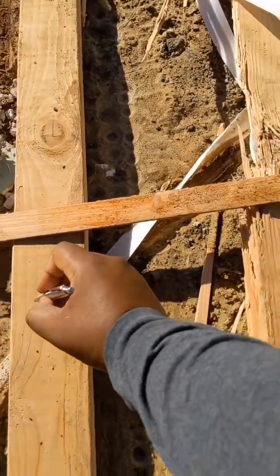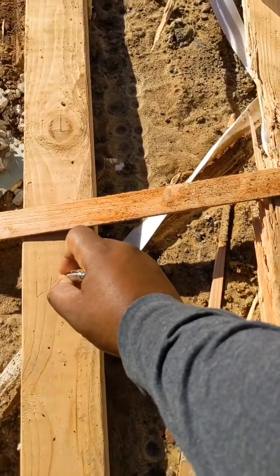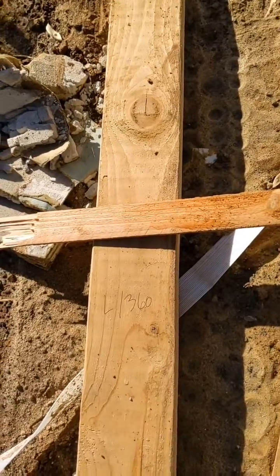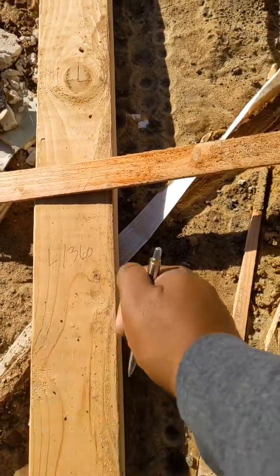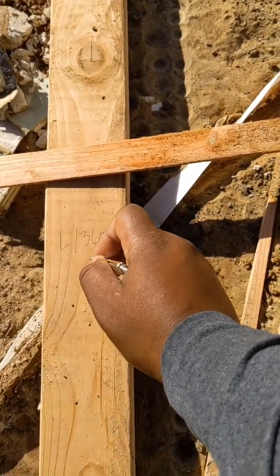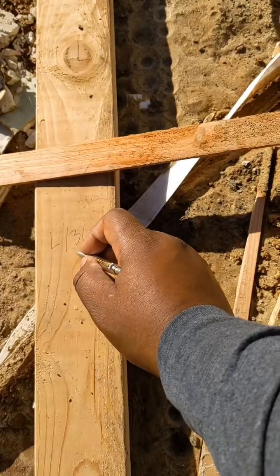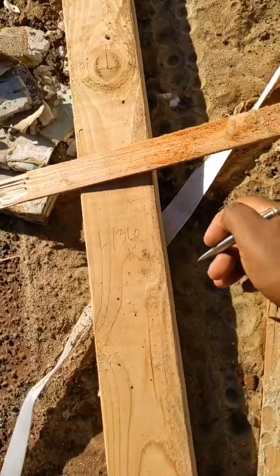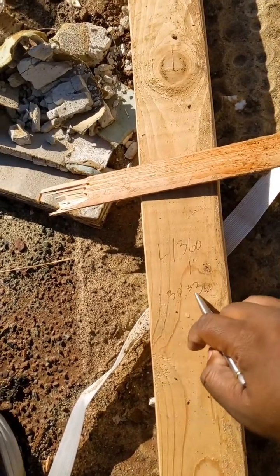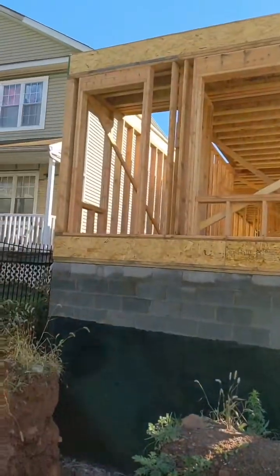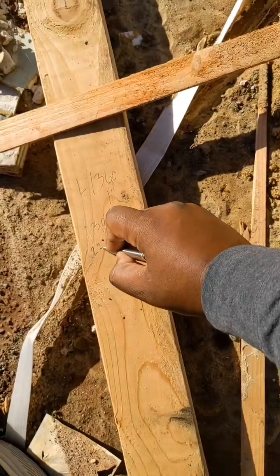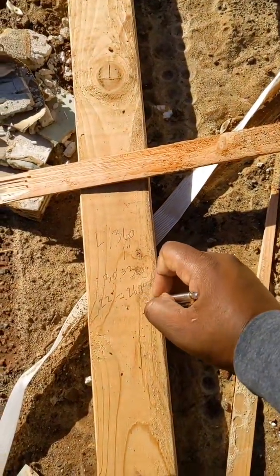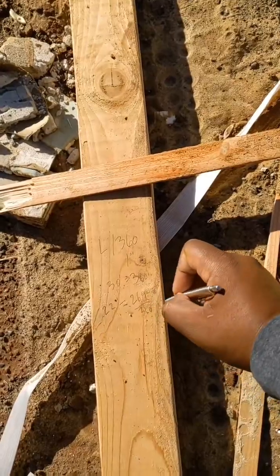So the code has in it that the minimum they will allow for deflection of a joist is L/360. What does that mean? That means that for every 30 feet, you're allowed 1 inch. Deflection's in inches, so 30 feet, 360 inches. So you take your span here, 22 feet. Let's convert that to inches: 264 inches. And we'll divide that by 360.